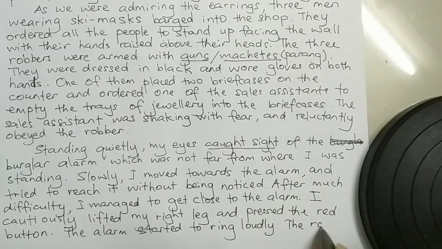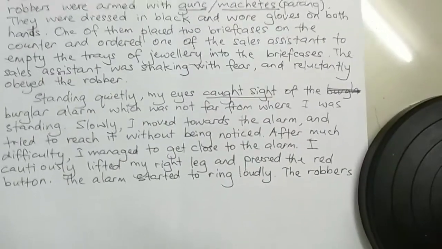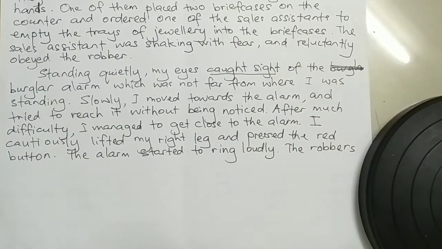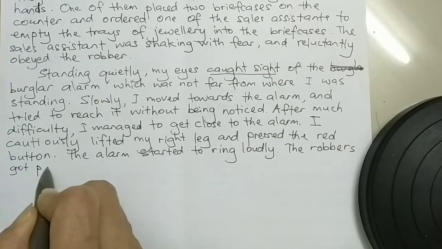So what happened next was the robbers, you can say the robbers got panicked.